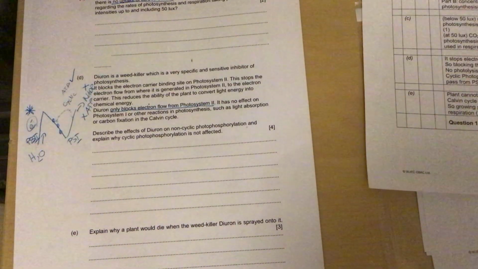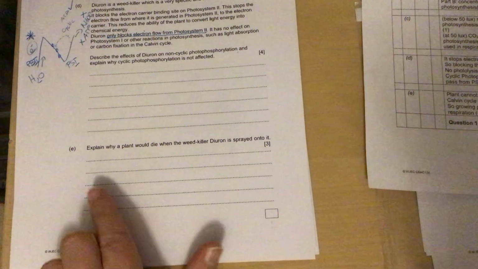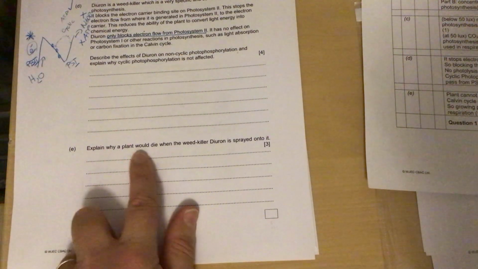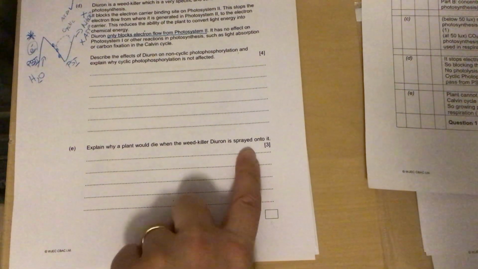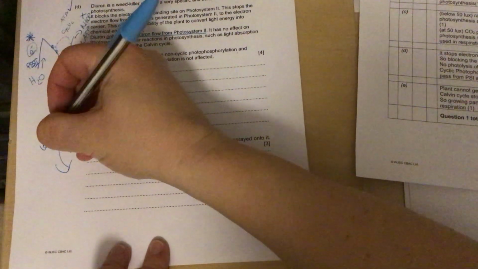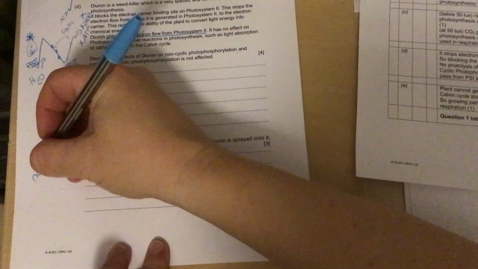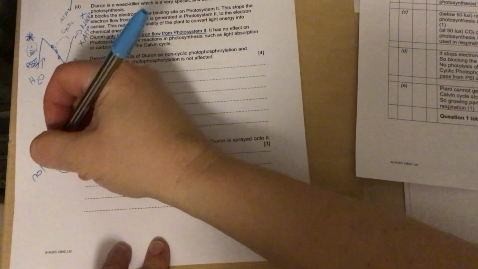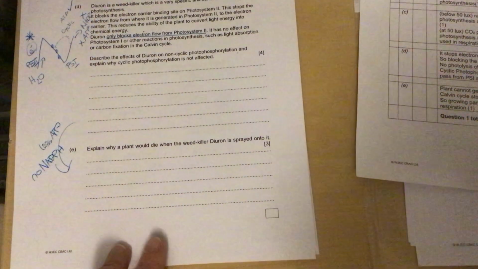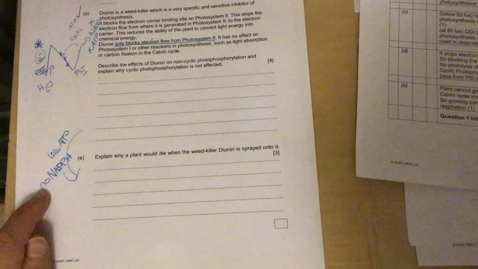Last one for question 1. I need to stick to the 15 minute limit because otherwise YouTube is going to be grumpy with me. Explain why a plant would die when the weed killer is sprayed onto it. So from here you have less ATP, and literally no NADPH being made, okay? No energy carriers, so no ATP and no reduced NADP.